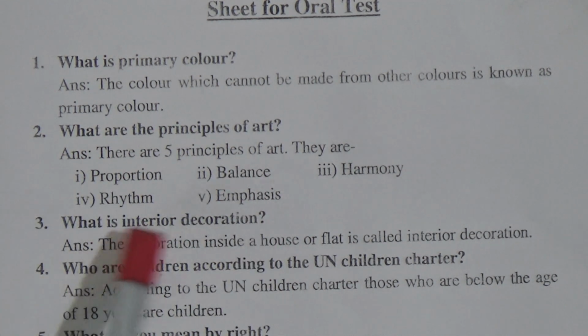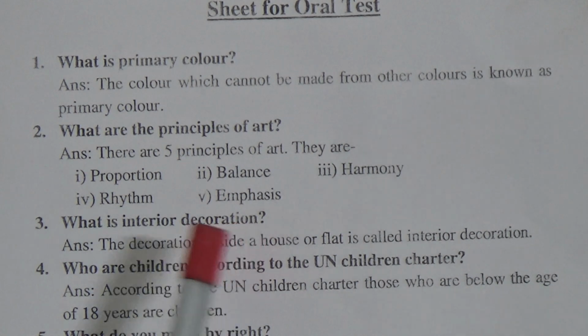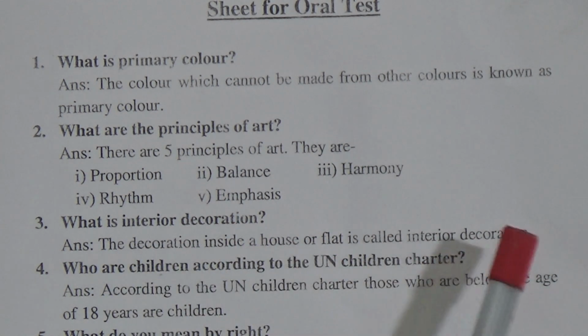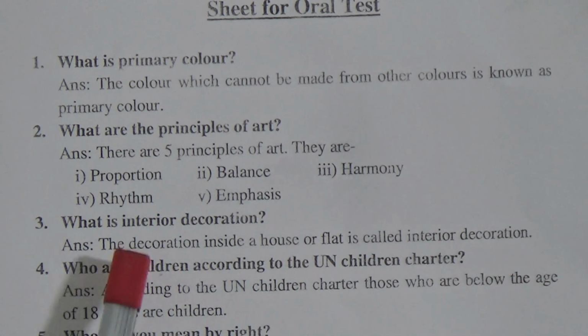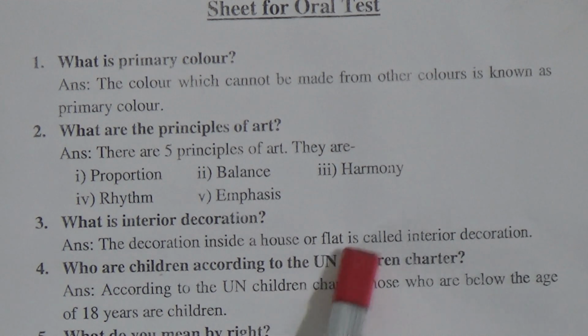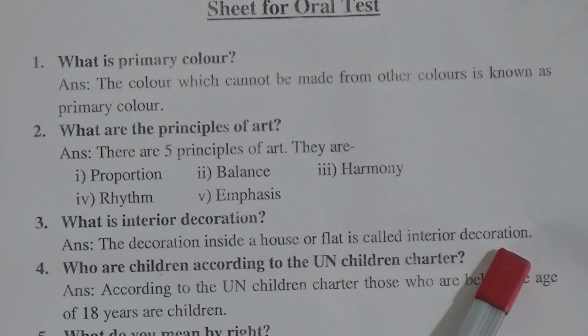Number 3, what is interior decoration? The decoration inside a house or flat is called interior decoration.